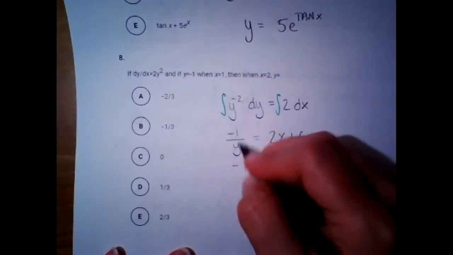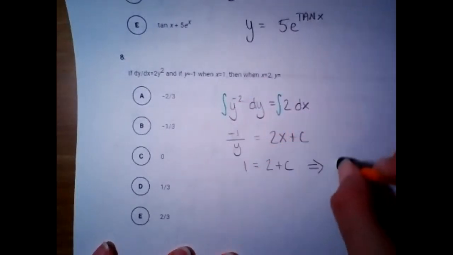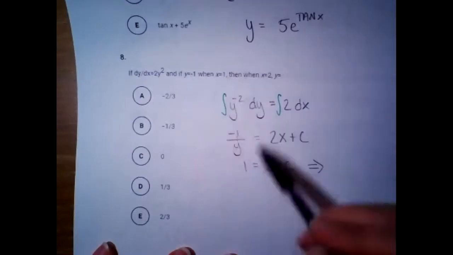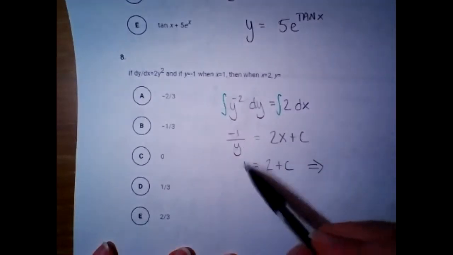Wait, I said those negatives canceled, didn't I? Wasn't y -1? I'm sorry, that should be a positive 1. I was going to say that felt wrong for a second. Sorry, y is -1. So those negatives are going to cancel. That'll be a positive 1. So c will be -1.